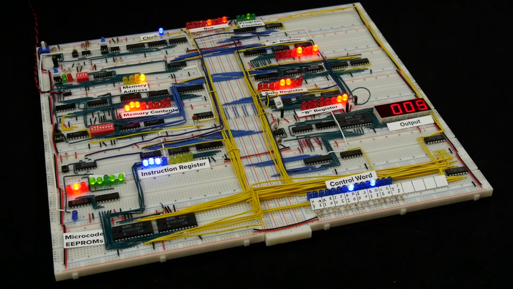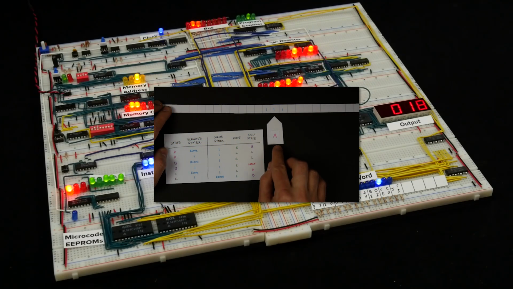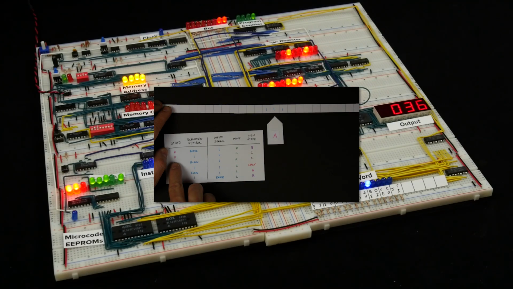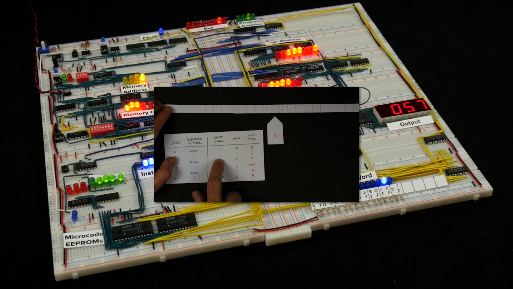In the last video, I talked about what it means for a computer to be Turing complete and why we need to build a conditional jump instruction in order to make this computer Turing complete. In this video, I'm going to actually build the hardware for conditional jump.